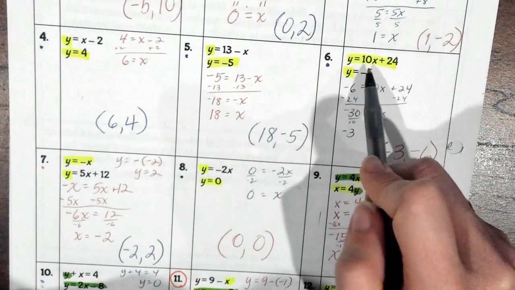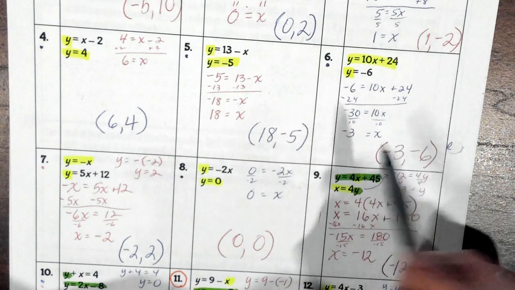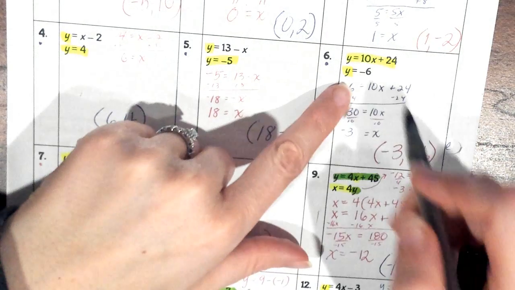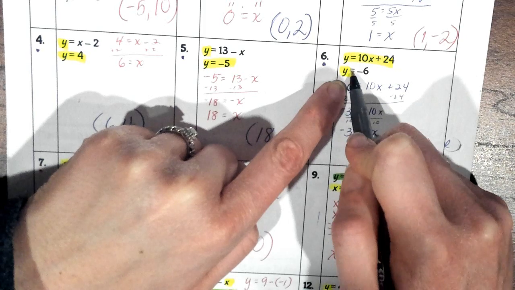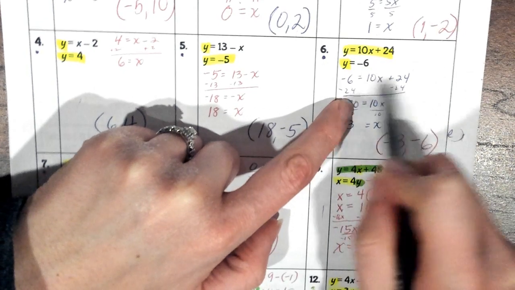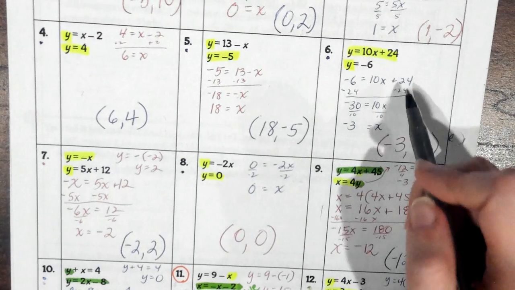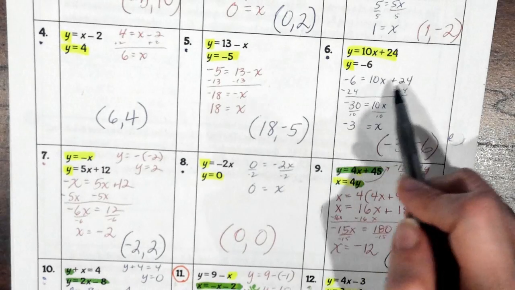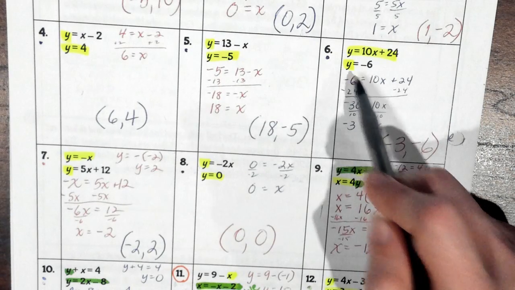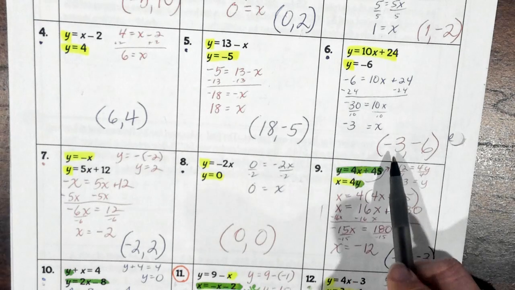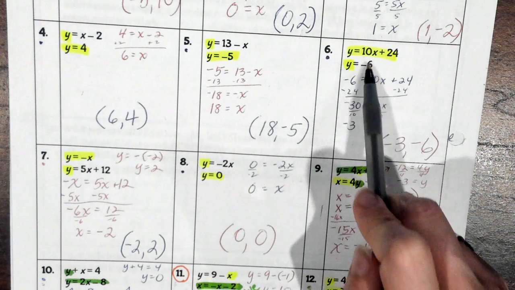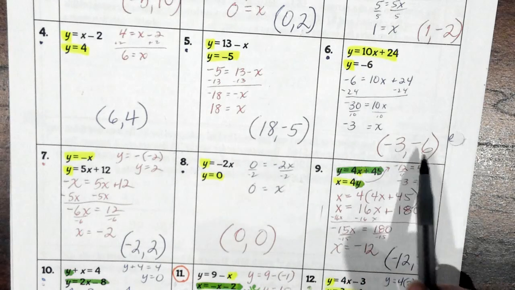Again, not sure why the last teacher rearranged these when you did it, but I would have written here 10x plus 24 equals negative 6. It's the same thing, just rearranged. So subtract 24 on both sides to get my constants on one side, variables on the other, finish solving, and I got x is negative 3, and remember, it told us y is negative 6.